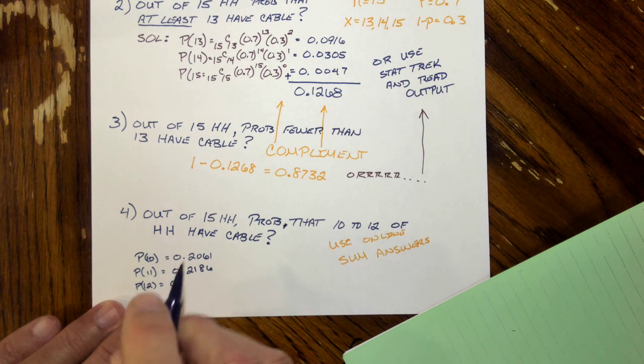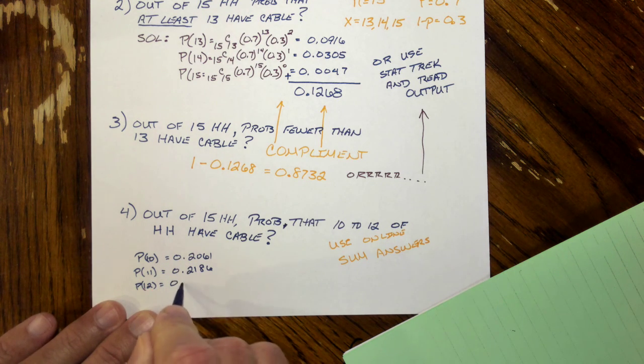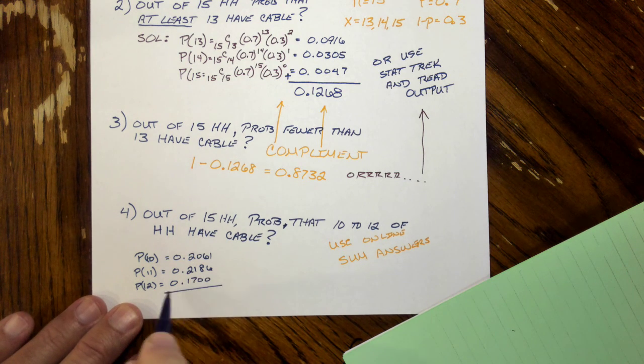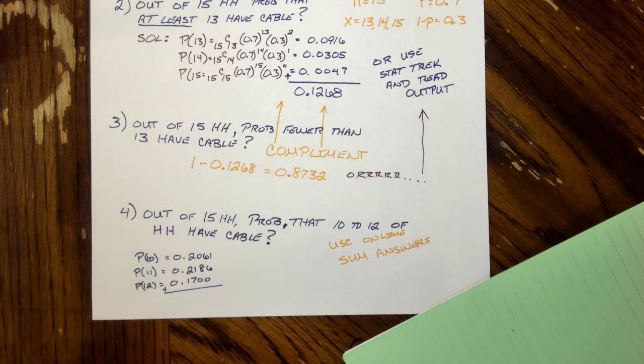But again, it's been done for you. 0.1700. Add them up, and now you have your answer for 10 to 12. So just a little bit more, a nice little calculator to add to your notes so you can have this to work out the problems.